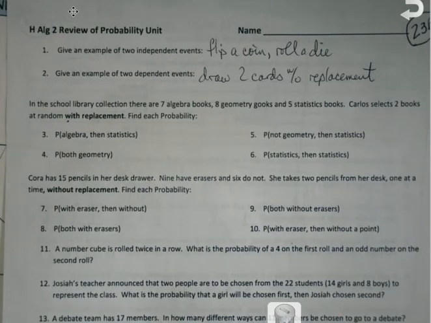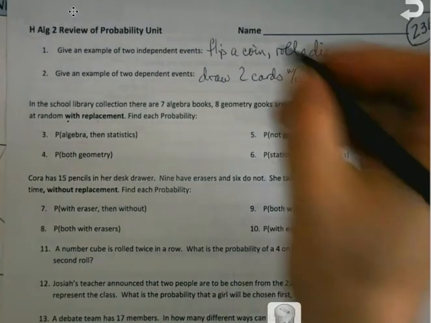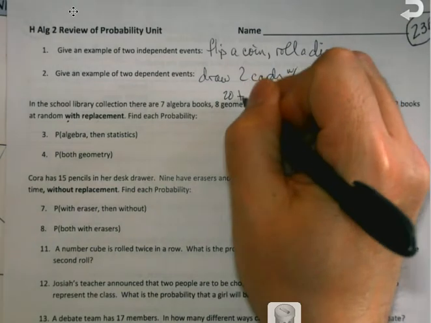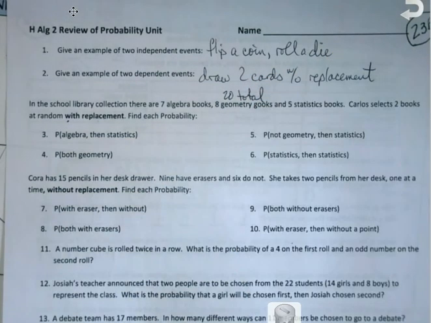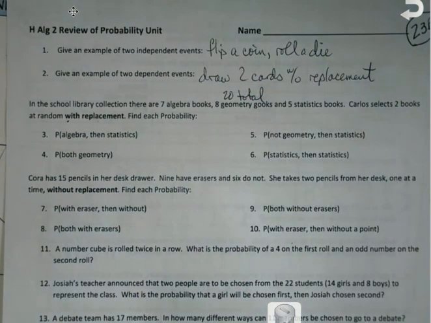So now we start getting into more of the recent type things. In our school library, we've got 7 algebra books, 8 geometry, and 5 statistics, or in other words, 20 total books. Carlos is going to select 2 at random with replacement. So find each probability. First, the probability of getting algebra and then statistics.